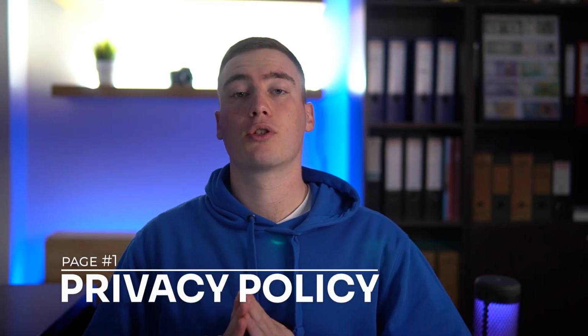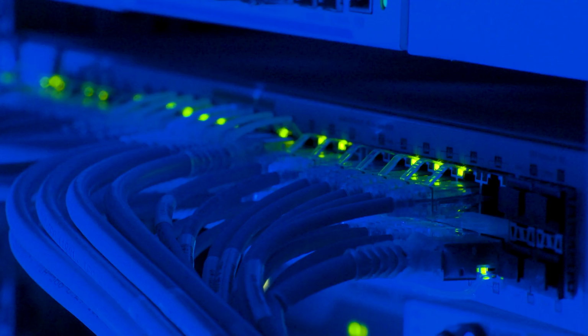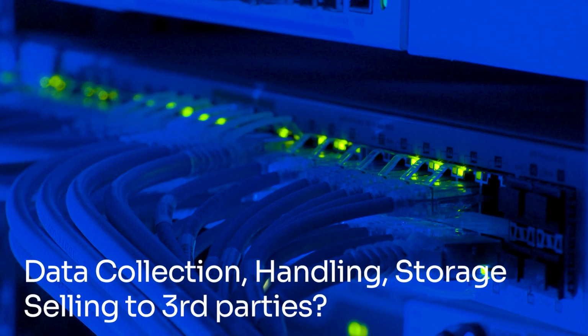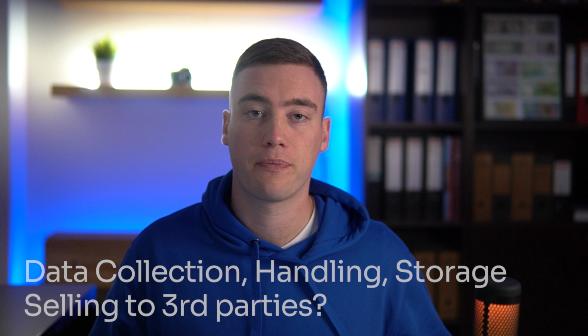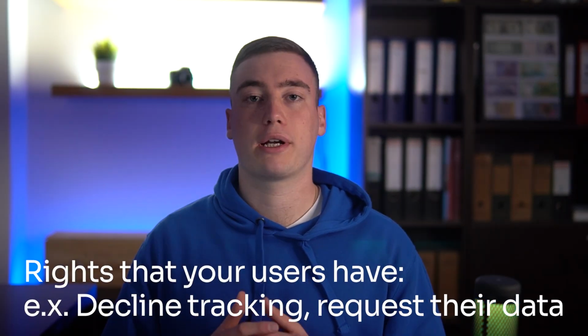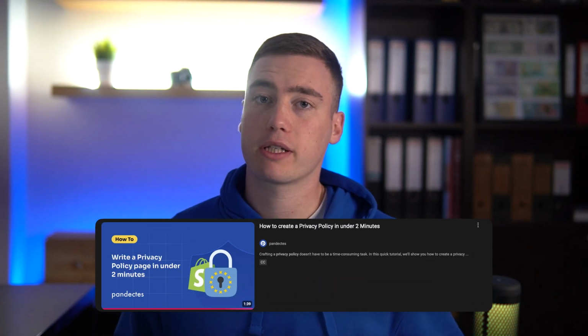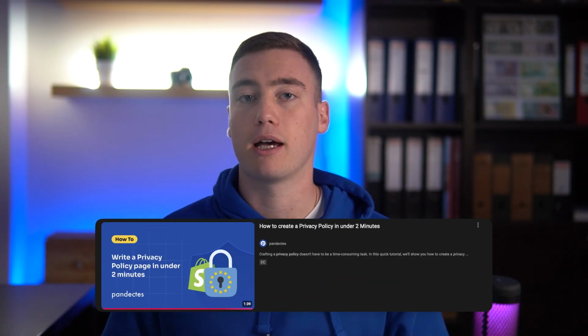This is a page that includes all of the data practices that you have on your store. Data practices means how you collect user data, how you handle it, how you store it, and whether you sell it or transfer it to third-party providers. All of these need to be outlined in the privacy policy. Also, the privacy policy needs to include the rights that your users have when it comes to their data. For example, the right to decline tracking or the ability to manage their data on your store through data subject requests. We have a more detailed video on the privacy policy on our channel. I will have it linked down below if you're interested.